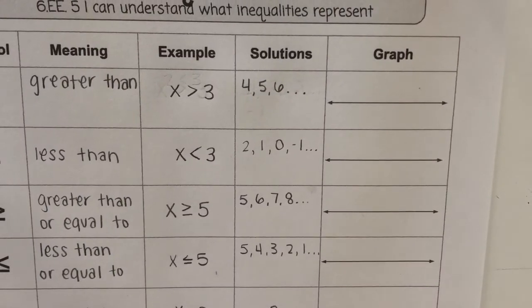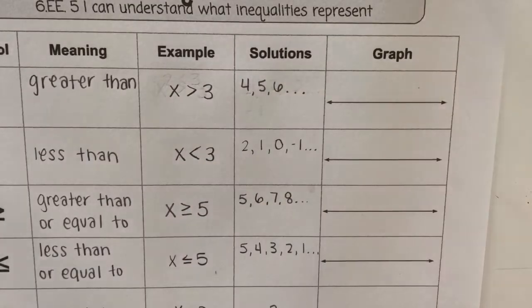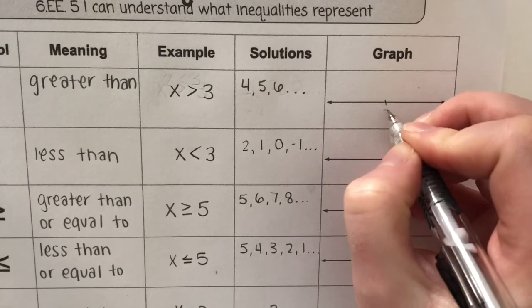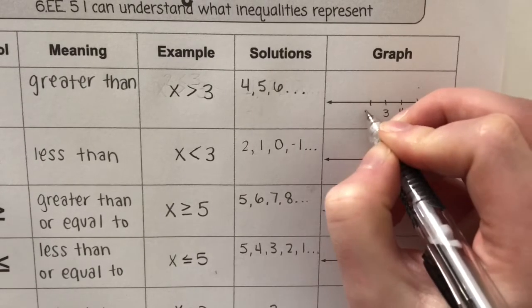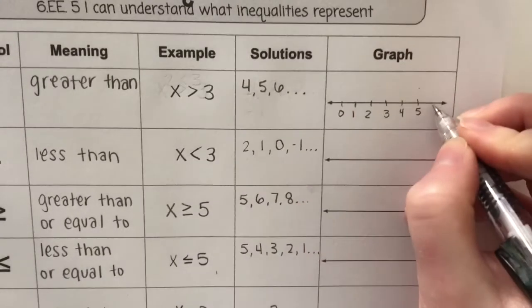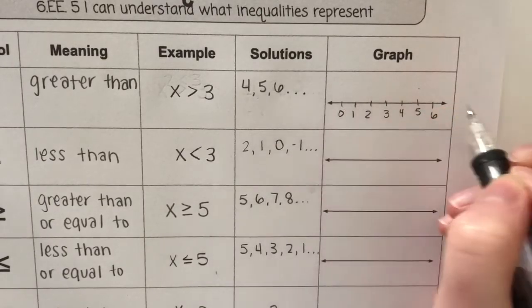All right, so on this table here, we're going to graph these inequalities. X is greater than 3. I'm going to fill in some numbers here on this number line. And because I'm just trying to graph the inequality, my number line can start wherever I want. I'll have it start at 0.